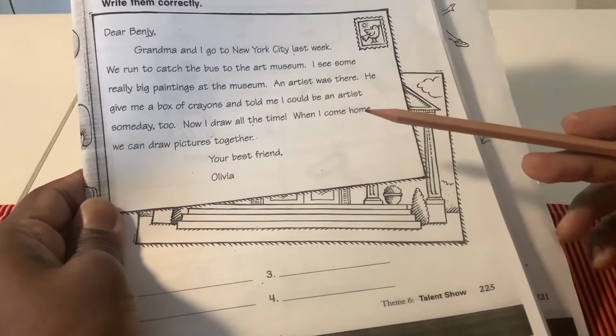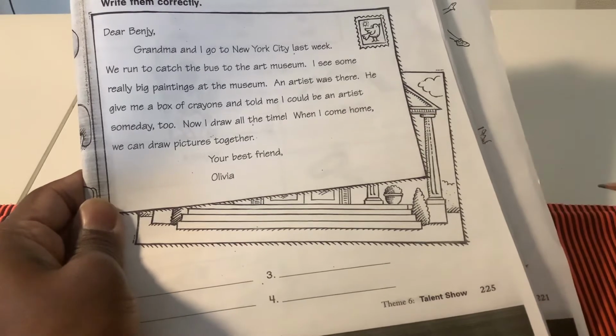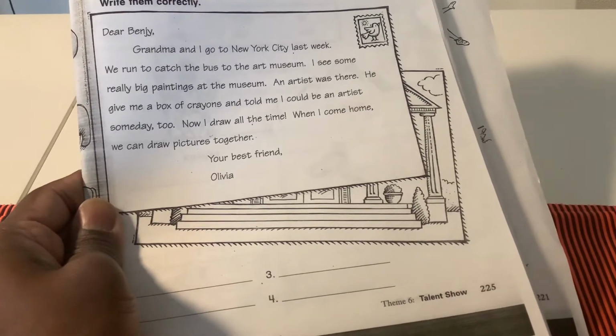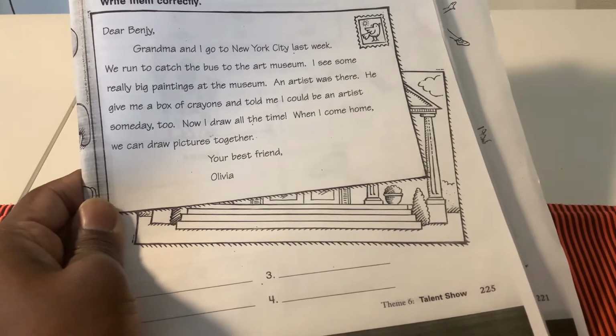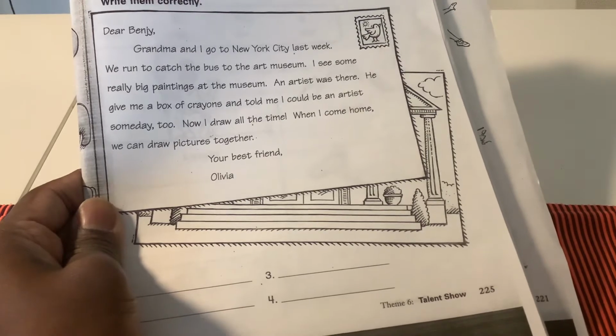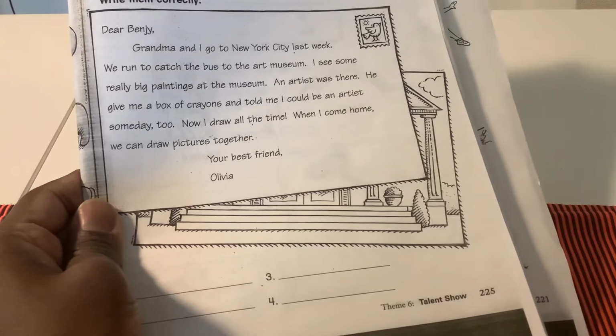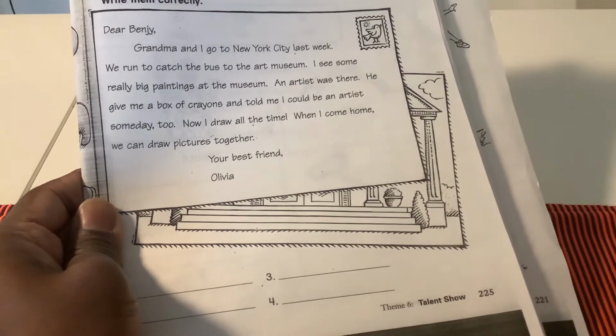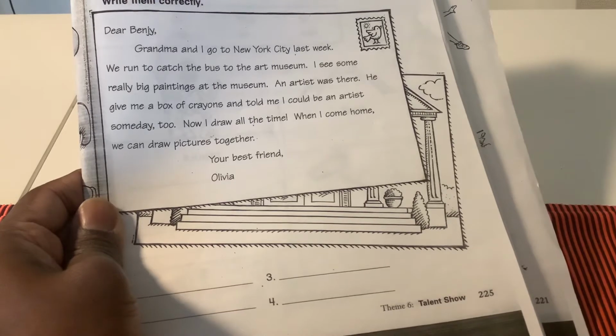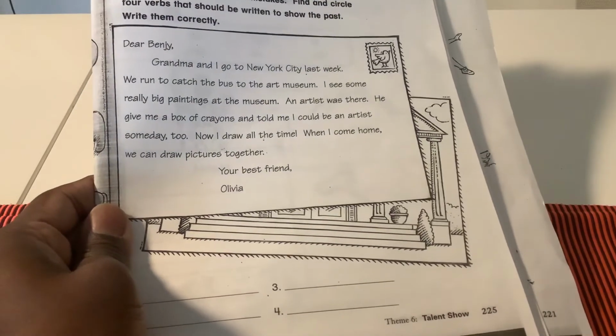He gave me a box of crayons and told me I could be an artist someday too. Now I draw all the time. When I come home, we can draw pictures together. Your best friend, Olivia. I saw all 4 mistakes, did you?